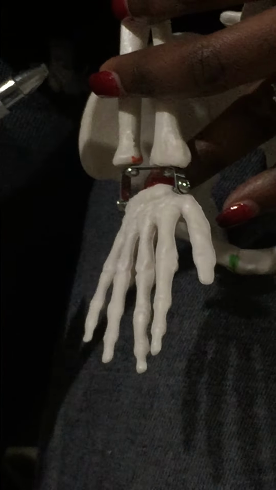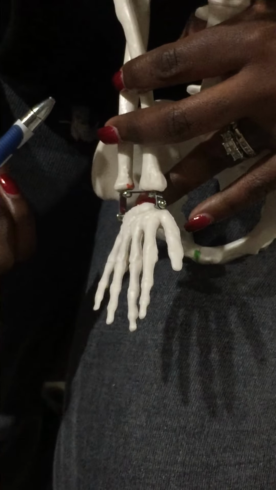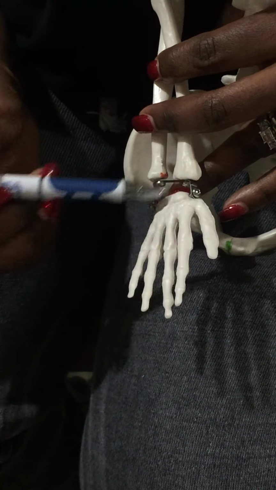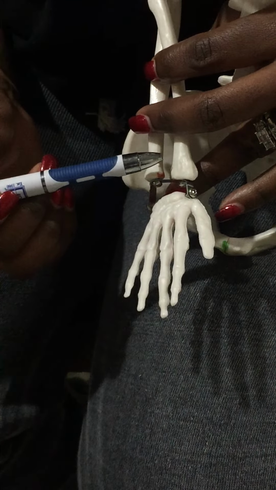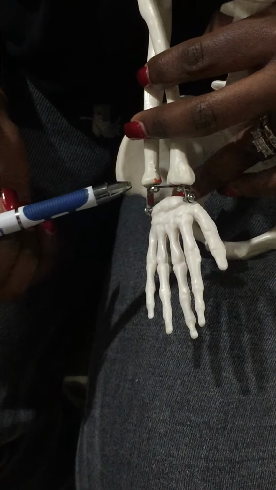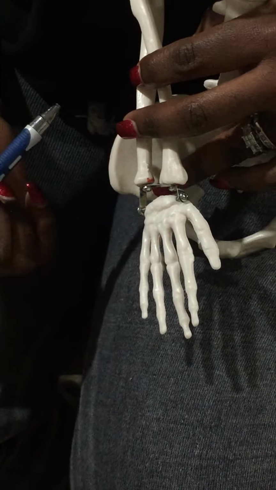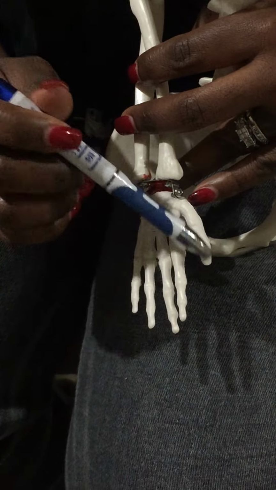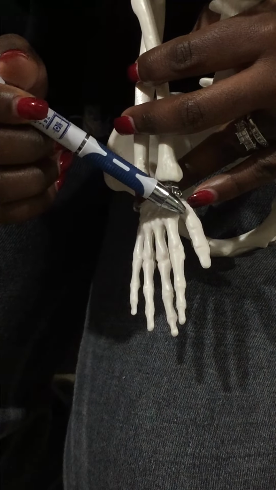Okay, so we know that the proximal row of the carpal bones, which is the top one, articulates with the distal end of the radius, and that's what forms the wrist. Also, we know the trapezium, like I said before, articulates with the thumb.